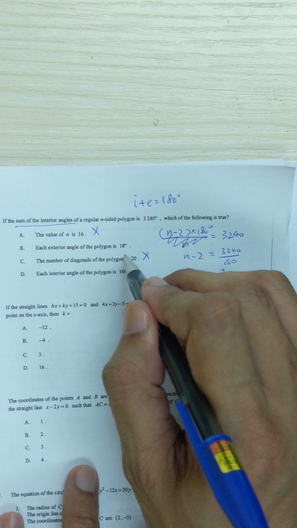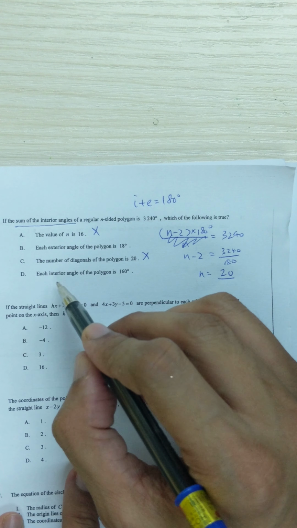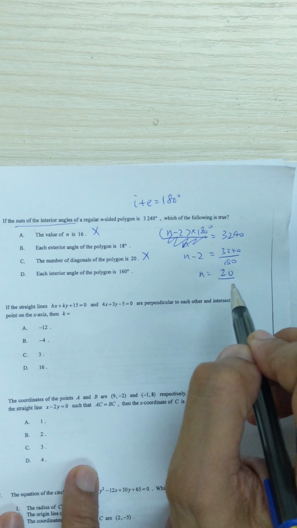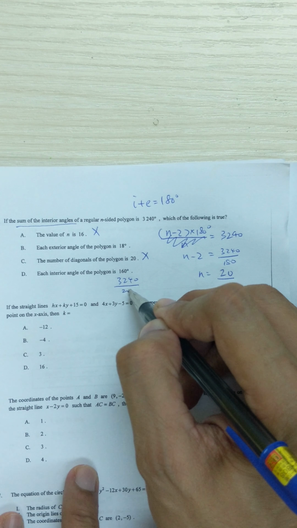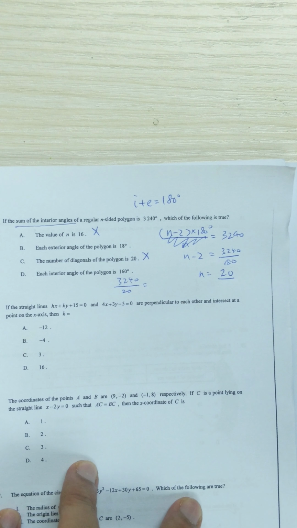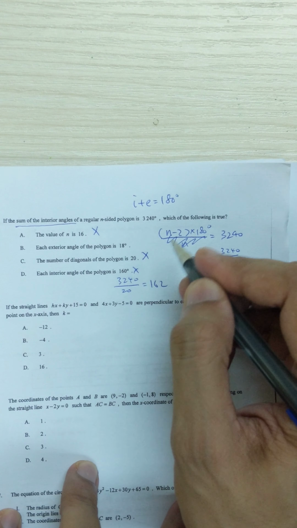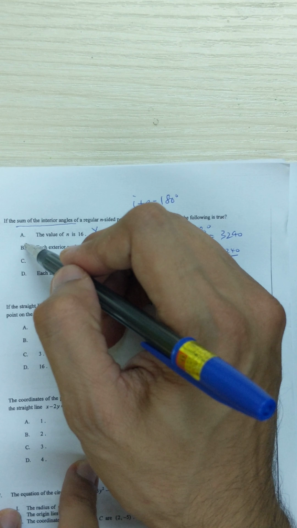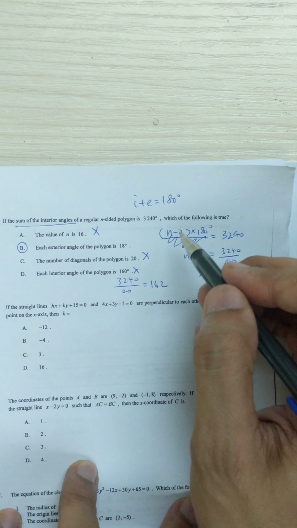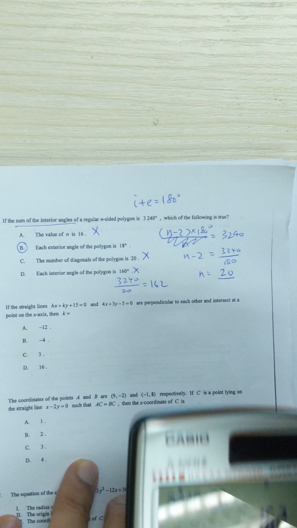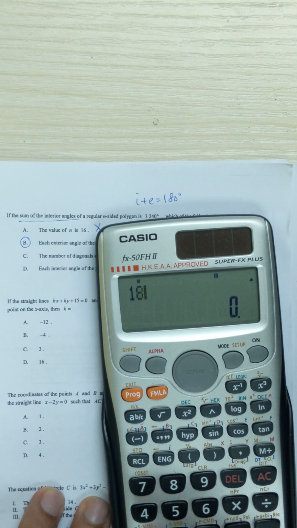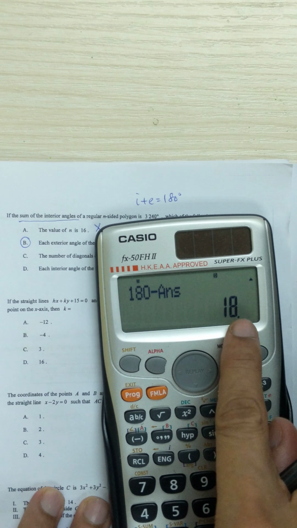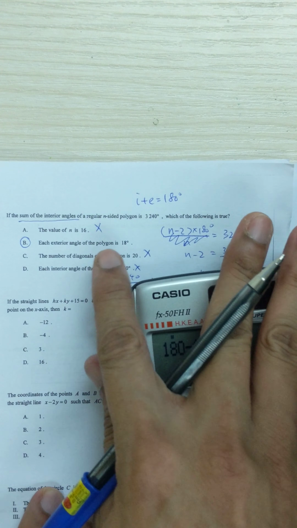If you see the word diagonal, it's 100% wrong. And then each interior angle is 160. So if you know it's 20, we know the total is that. If you divide it, 3240 divided by 20, you should get 162, which is wrong. So leaving us only being able to get B as the correct answer, because this is how you get your interior angle: if this is the interior angle, then 180 minus the interior angle is the exterior. So 18 is the exterior, which is the correct answer.